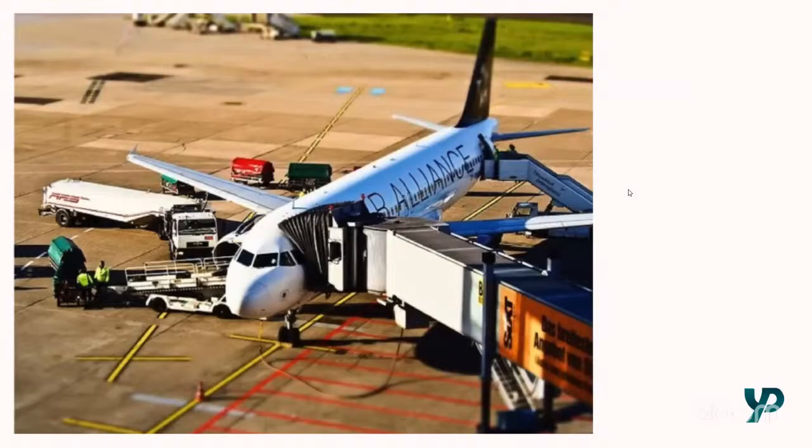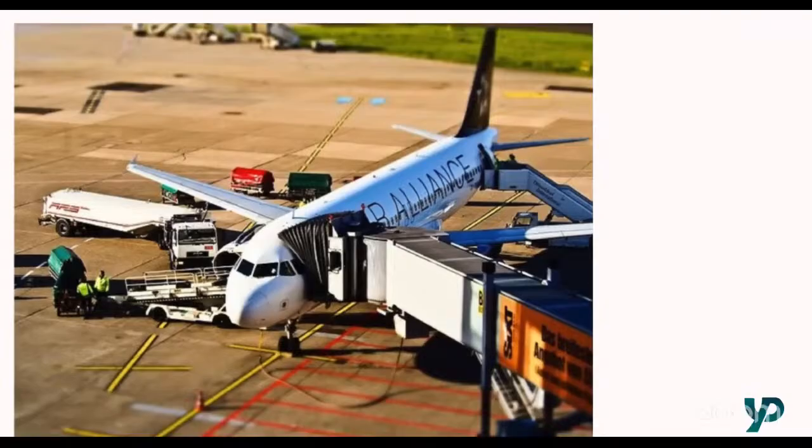Okay. Thank you. In this picture, I can see a plane. I think the plane arrived in this area. On the background, I see many cars. There are two men in that place.